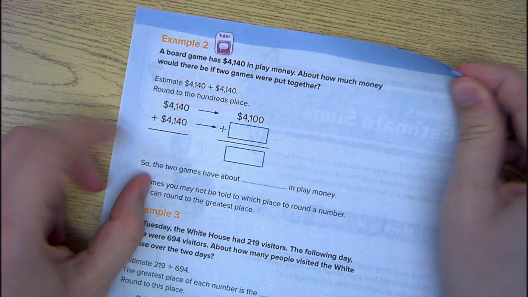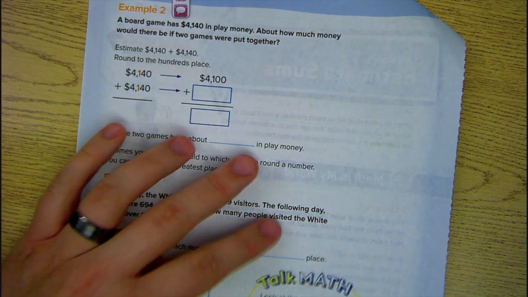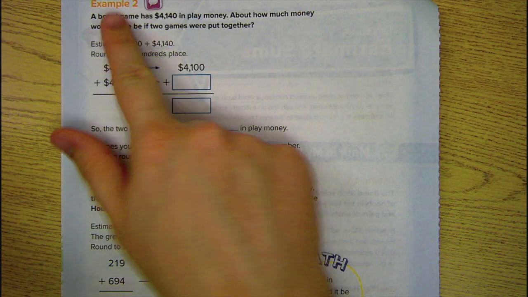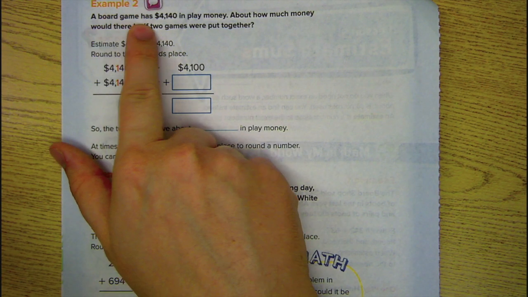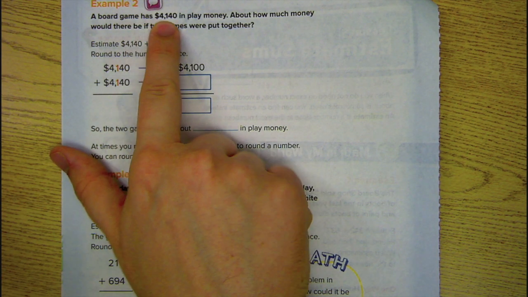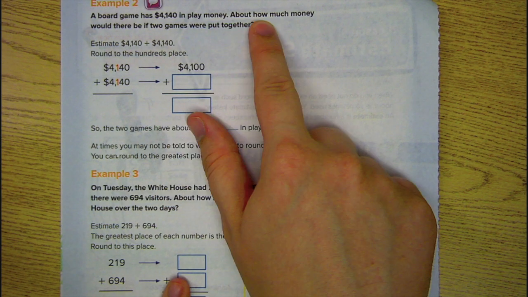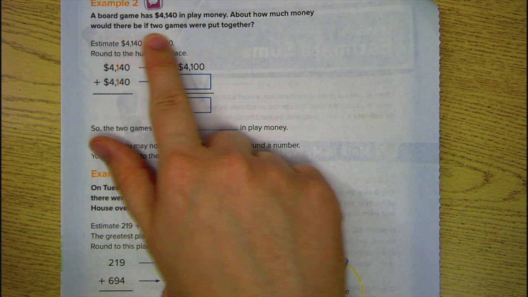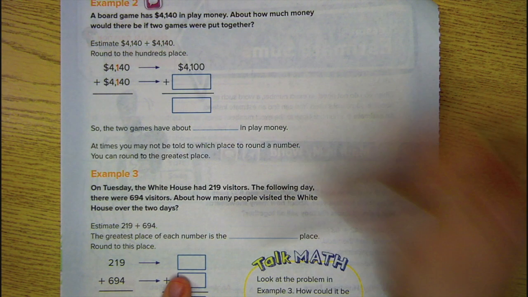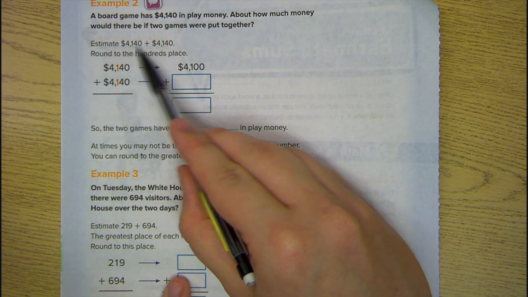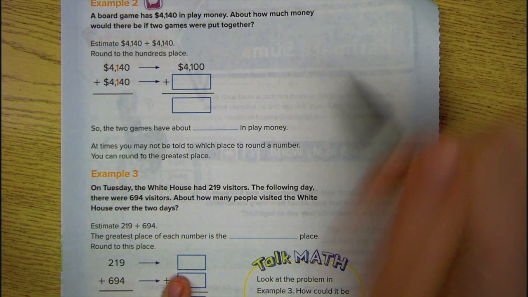All right, let's move to the back. Moving to example number 2. So a board game has $4,140 in play money. About how much money would there be if 2 games were put together? So we have these 2 games, so we're just going to add the same number twice, 4,140 plus 4,140.